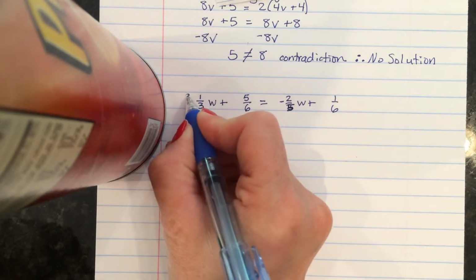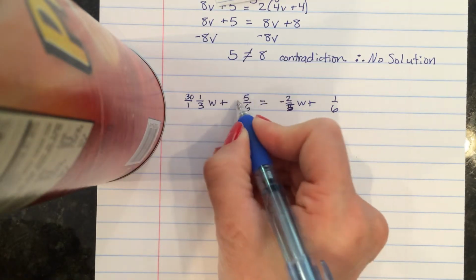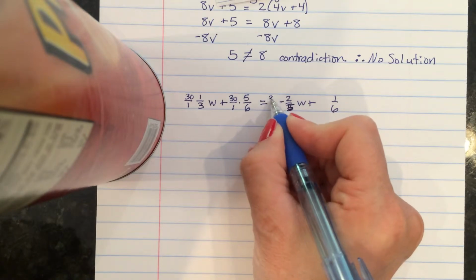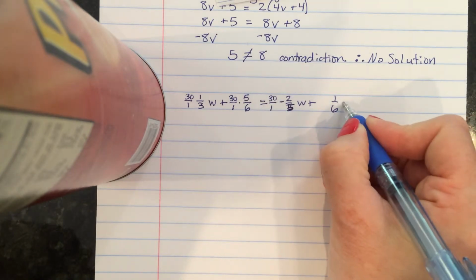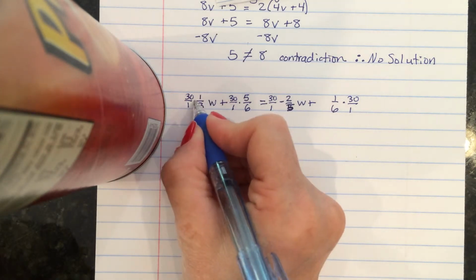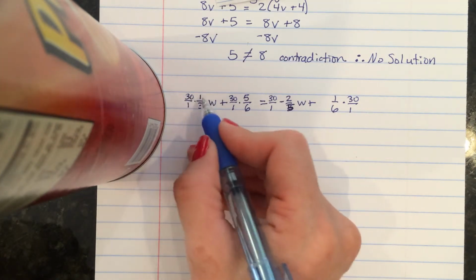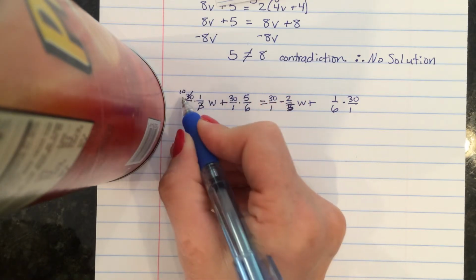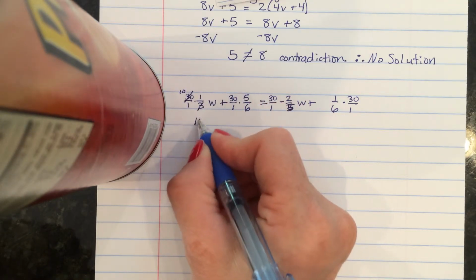So you take and multiply every single fraction by 30. Multiply this one by 30, and over here by 30 also. And if we've got 30 over 3, or 3 goes into 30 10 times, that gives you 10 over 1, which equals 10w.